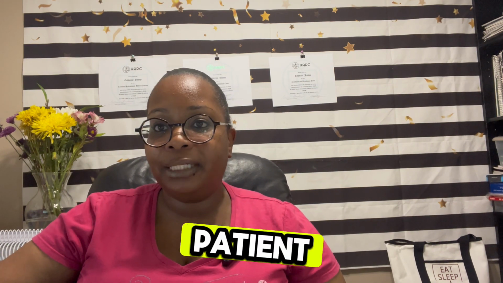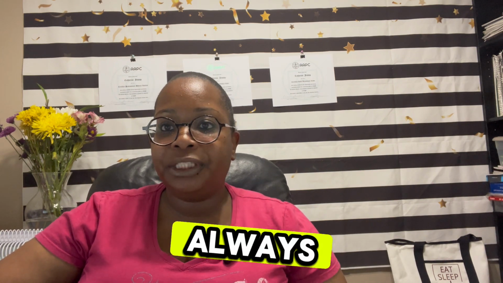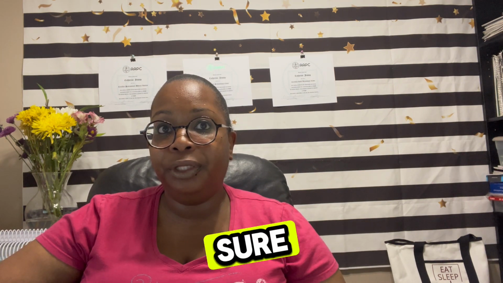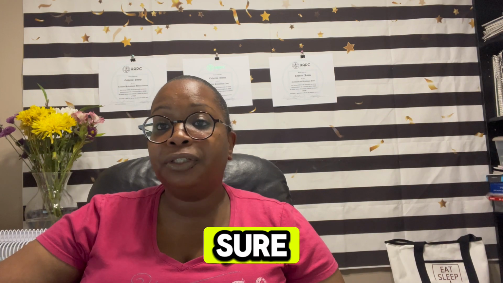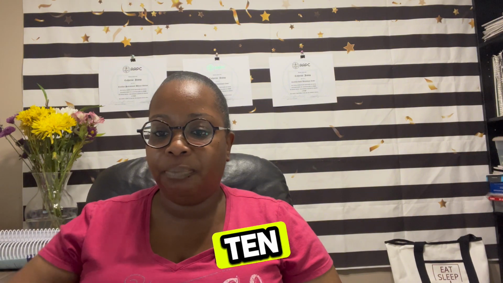Place of service 10 is for telehealth services provided in the patient's home. So if you are providing services in the patient's home, use telehealth place of service 10. Always check with your payer though to make sure that you follow their guidelines for reporting telehealth. But in general, you will use 02 or 10.